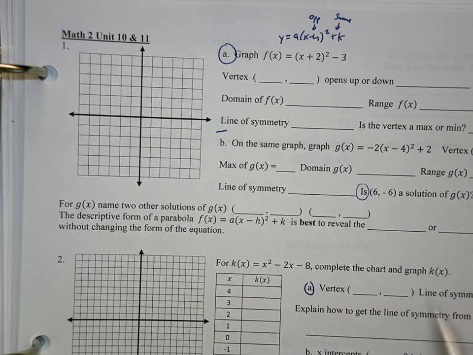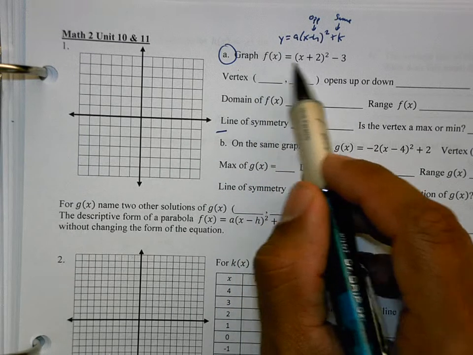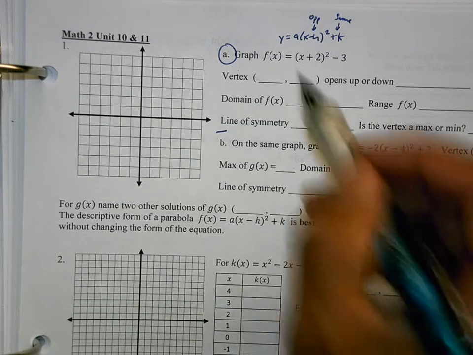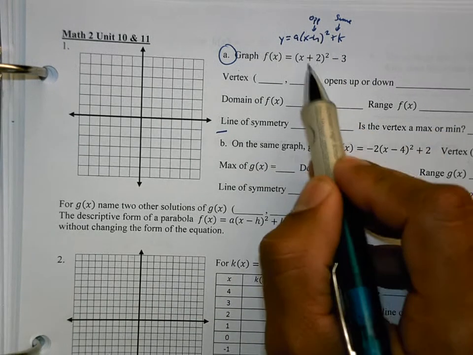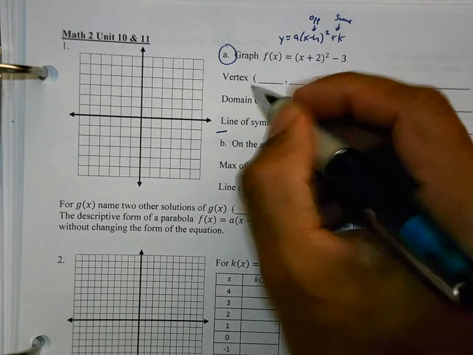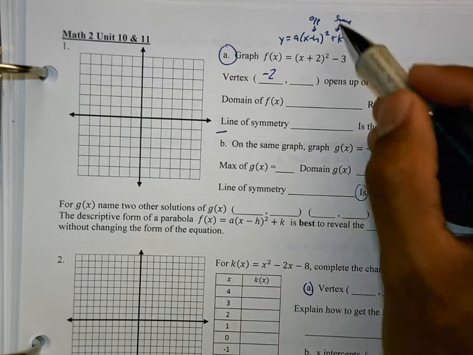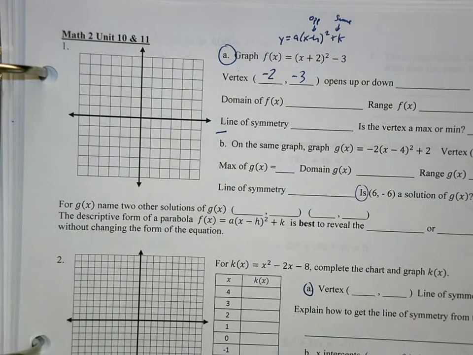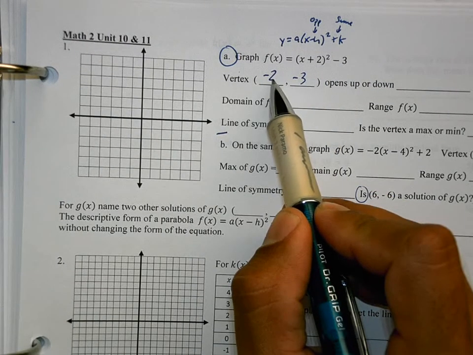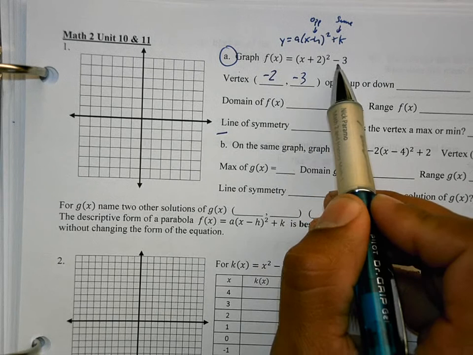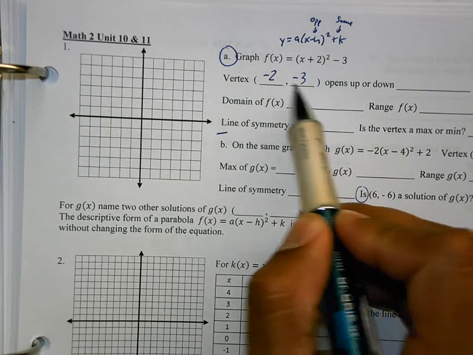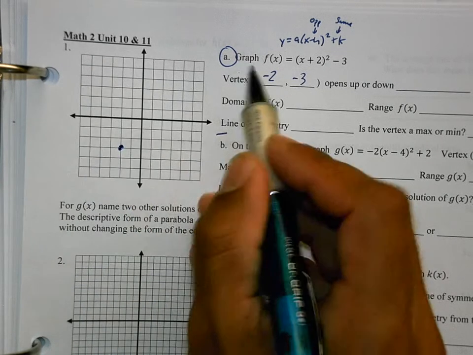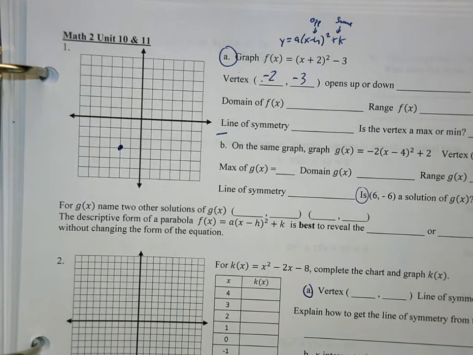And so if I remember that, when I look at f of x here, it is the quantity x plus 2 squared minus 3, then I can figure out what the vertex is by doing the opposite of this plus 2, and the same thing as whatever's happening outside of the squared term. The opposite of positive 2 is negative 2. That's the x-coordinate of your vertex. That is the y-coordinate of your vertex. So if I go to the left 2 and down 3, this is where the vertex is of that function.